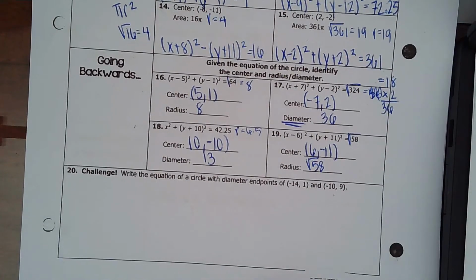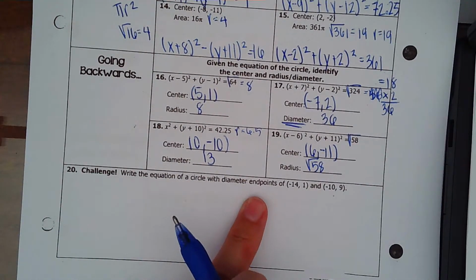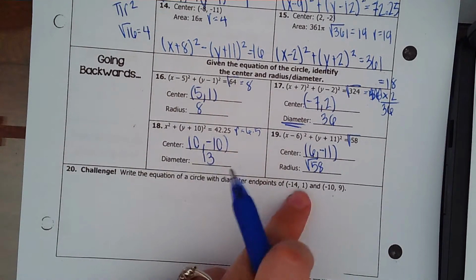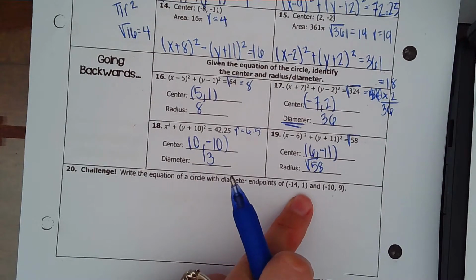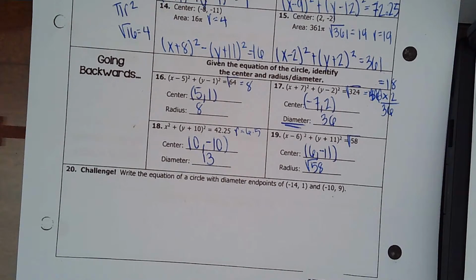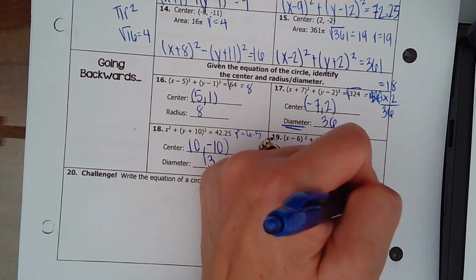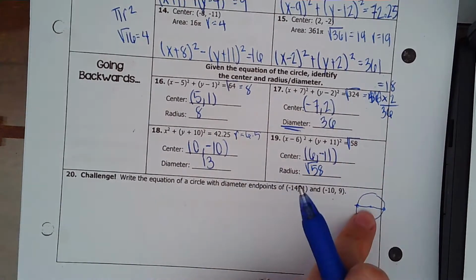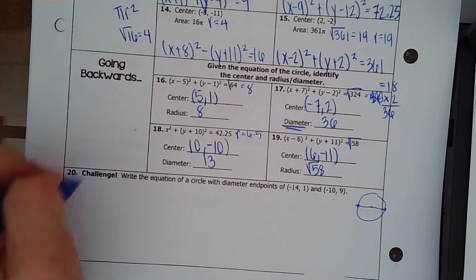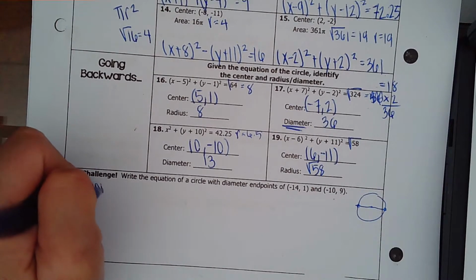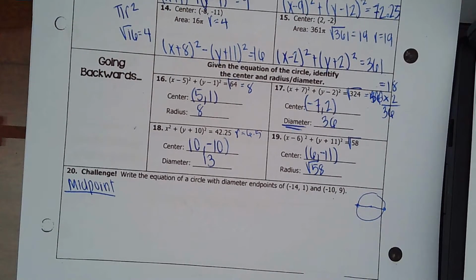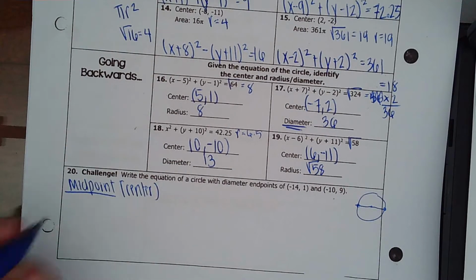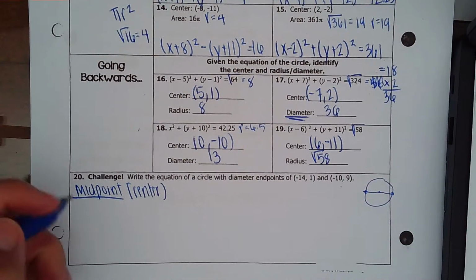All right, number 20, challenge. Write the equation of a circle with the diameter endpoints, and remember the diameter cuts through the center, of (-14, 1) and (-10, 9). So if it has endpoints of a diameter, that crosses through the center. So if we use the midpoint formula to give us the center, we can find the center of our circle.